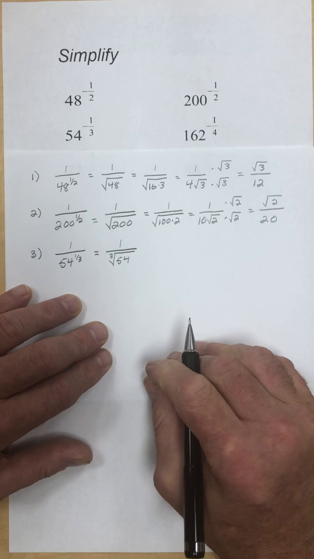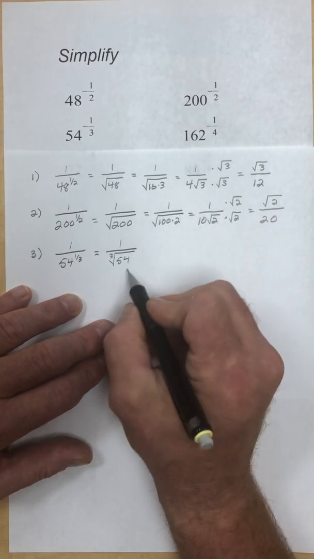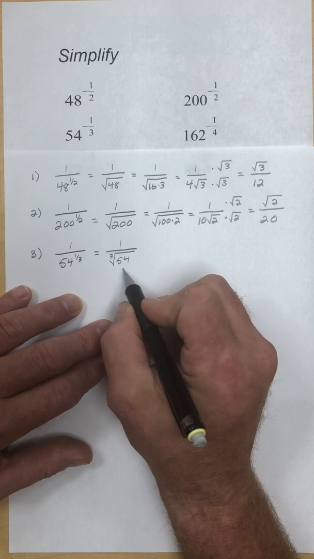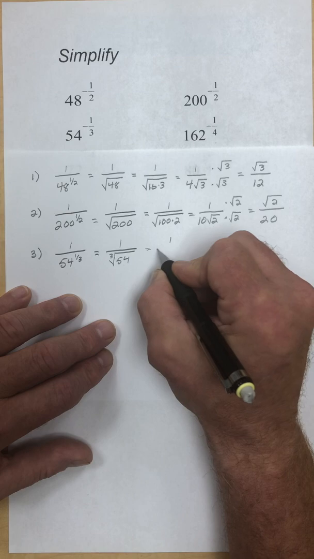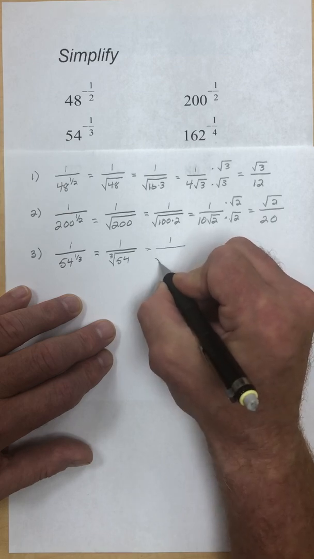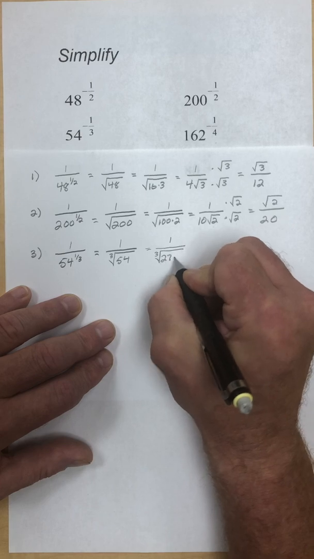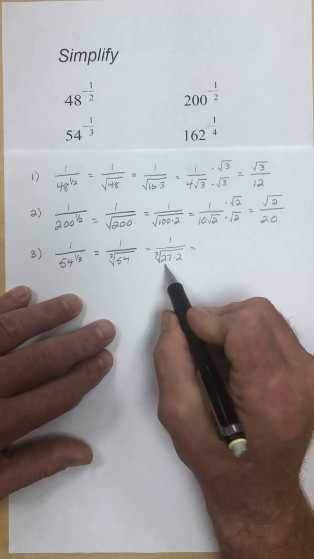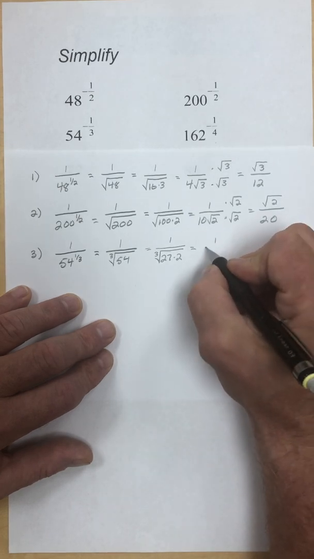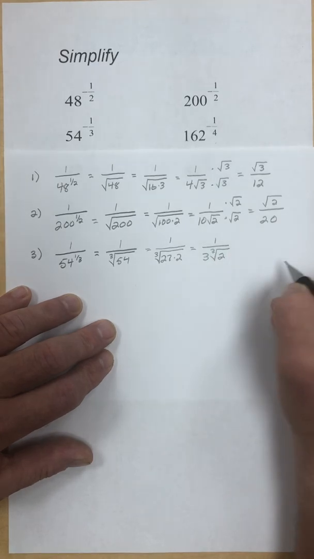Now the largest factor of 54 that is a perfect cube is 27. 54 is 27 times 2, and 27 is 3 cubed. So I want to write this as 1 over the cubed root of 27 times 2. The cubed root of 27 is just 3, so I get 1 over 3 times the cubed root of 2.